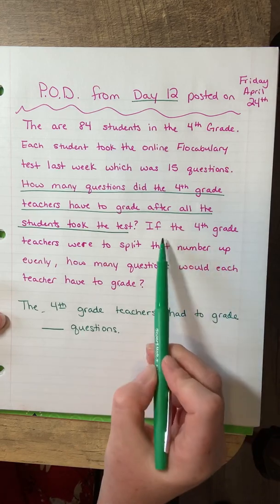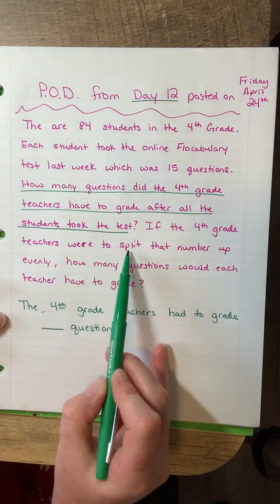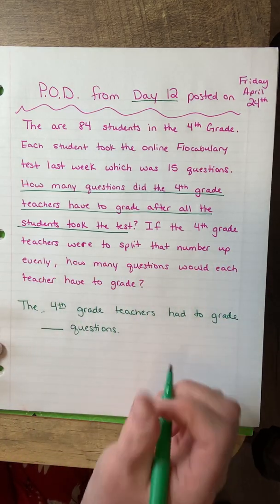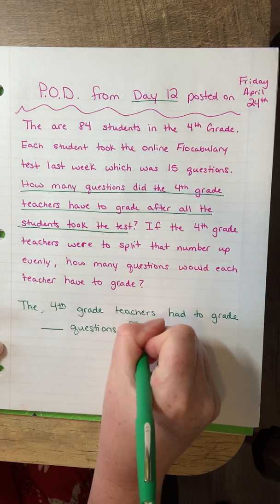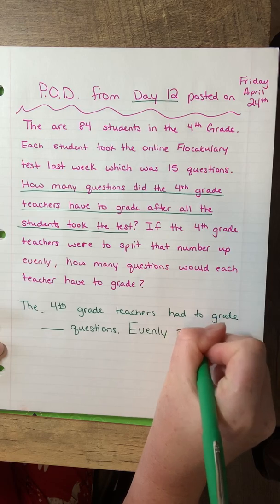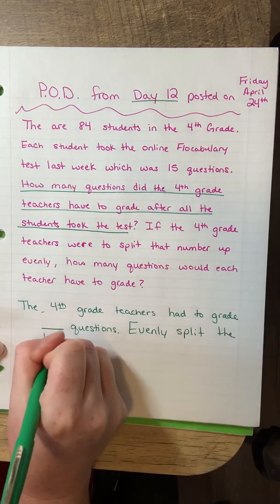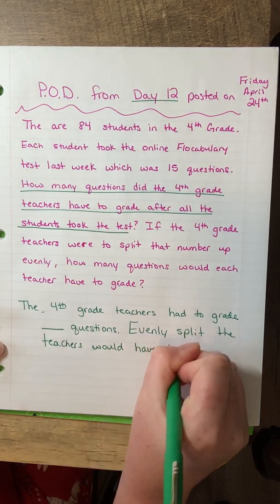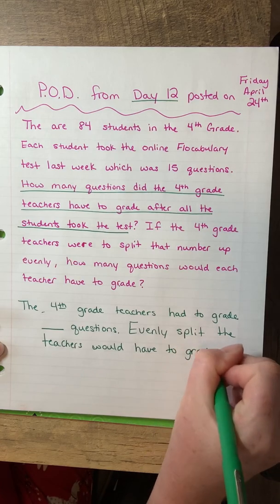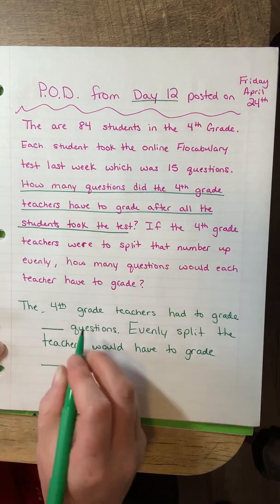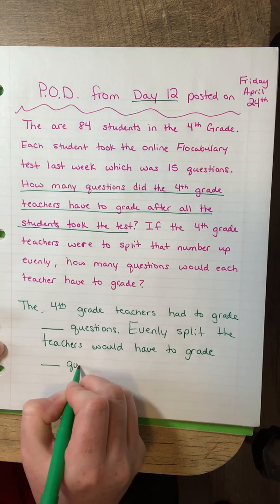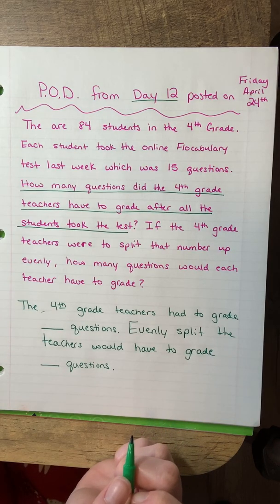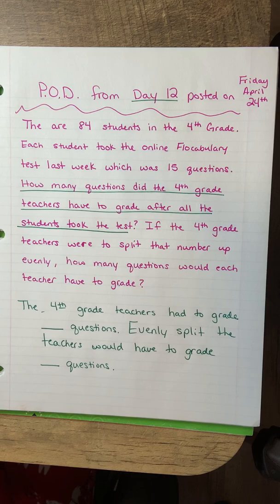The second part is, if the 4th grade teachers were to split the number up evenly, how many questions would each teacher have to grade? Evenly split, the teachers would have to grade blank questions. So 2 parts. And I can already tell that my problem was so long after I wrote it out that I'm running out of room.